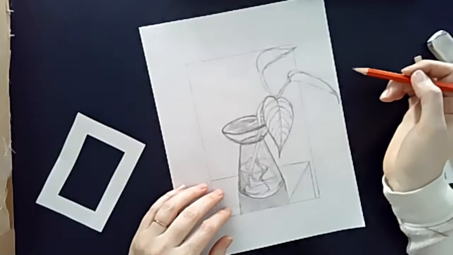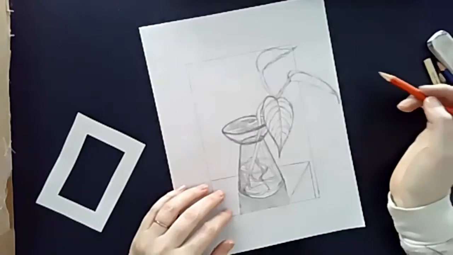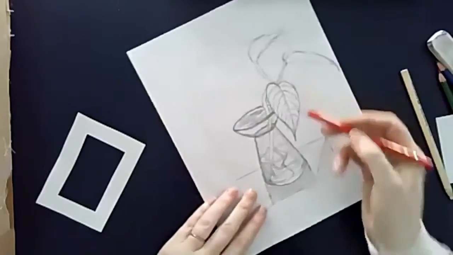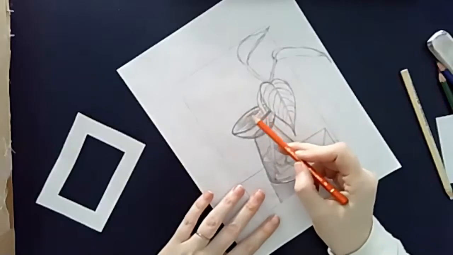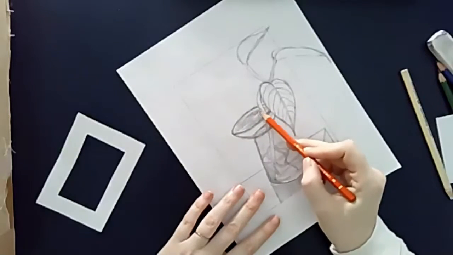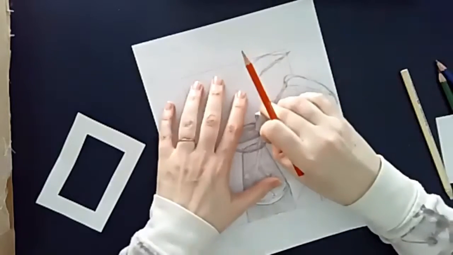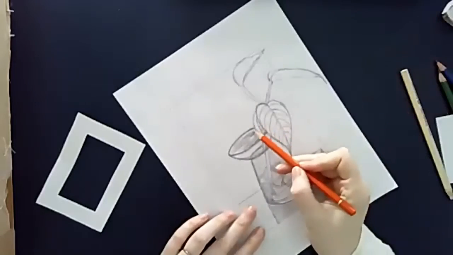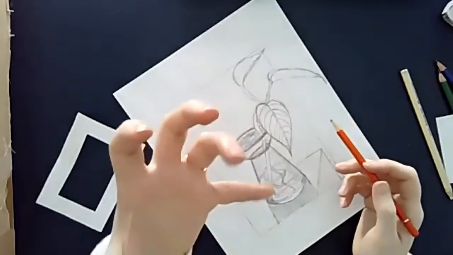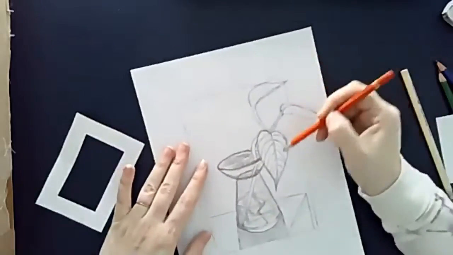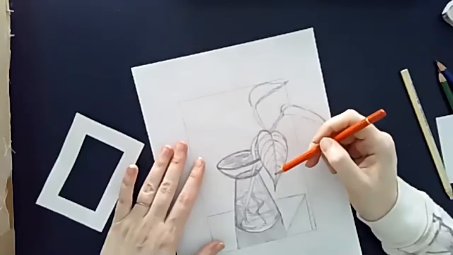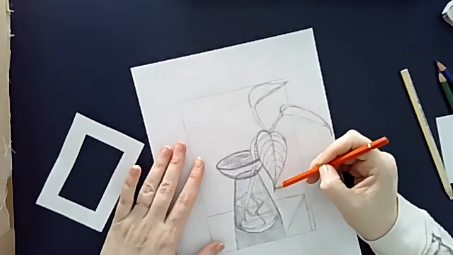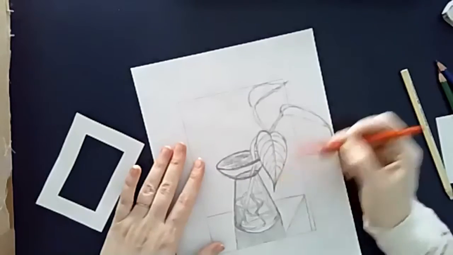Jason, it looks really realistic. I agree. Agreed. A hand is always a classic to draw because your hand's attached to you. It's always there. It's not going anywhere. So it's just good practice to draw.